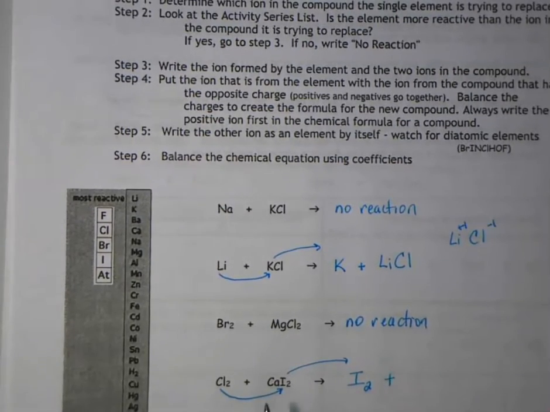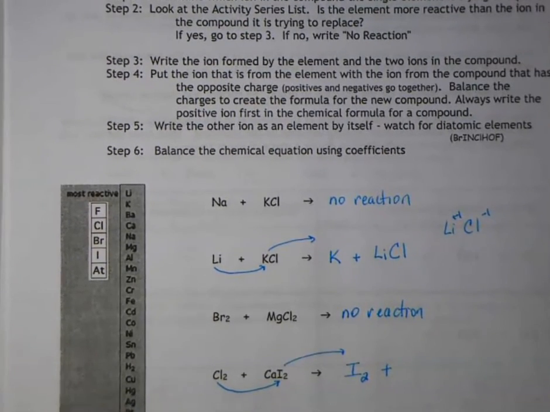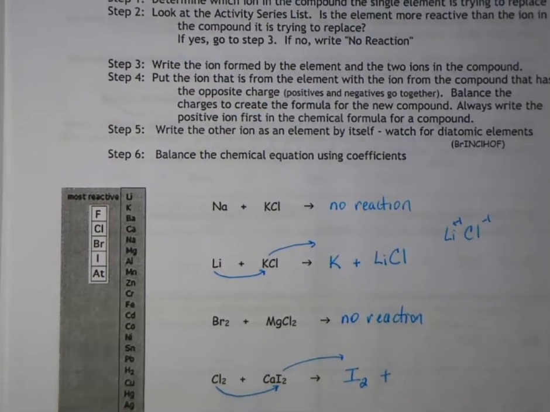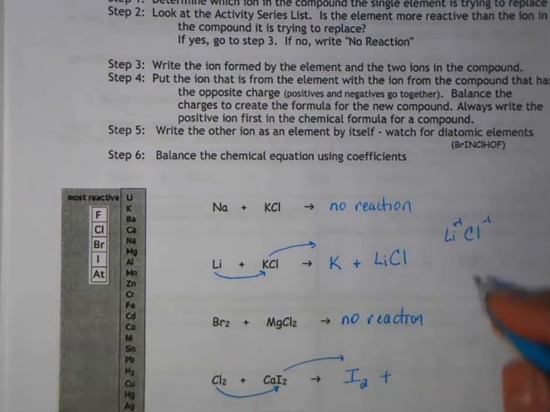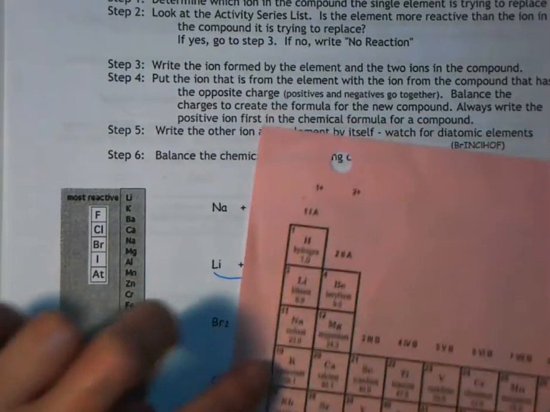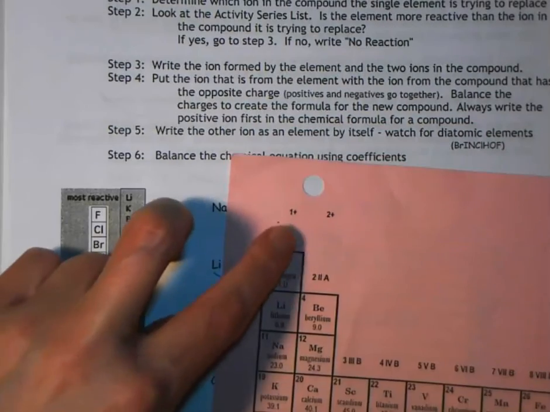And then in order to put the chlorine and the calcium together, we will have to balance the charges. So chlorine, we already know from above that chlorine has a charge of -1. And calcium has a charge of +2.